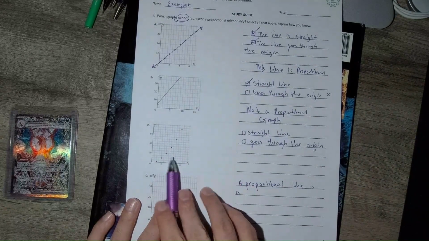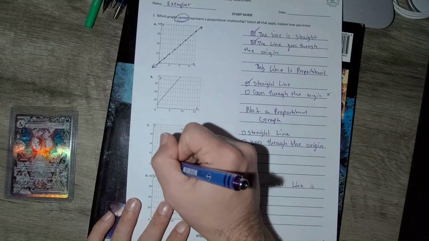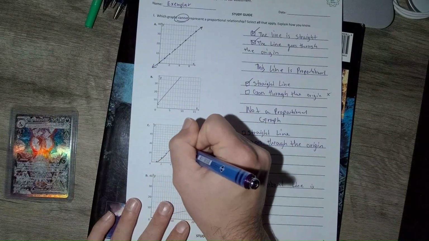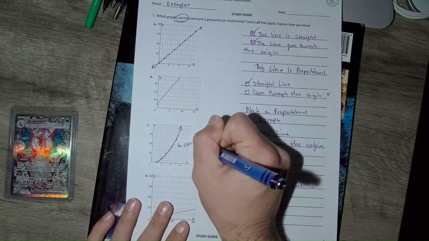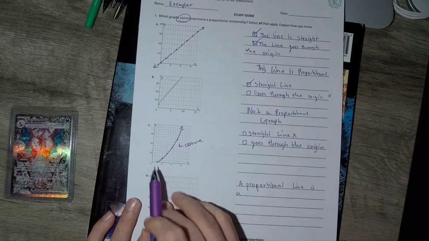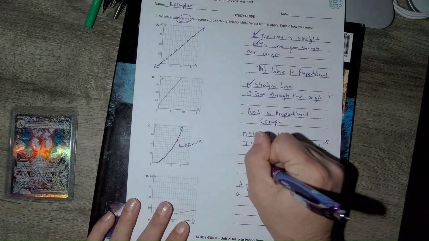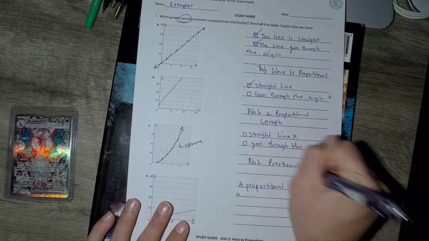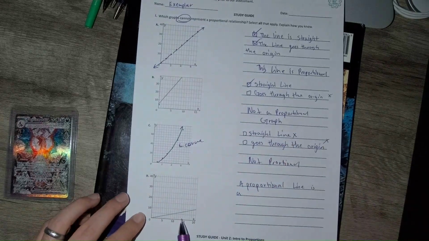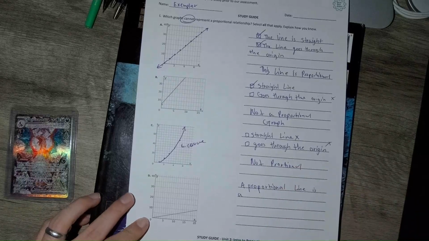Finally, we go here to part C. What we can see here is that part C doesn't go through the origin and it's curved. So this is curved. So it's not straight and it doesn't go through the origin. So that means this is not proportional. And then finally, for part D, this is a straight line and it goes through the origin.